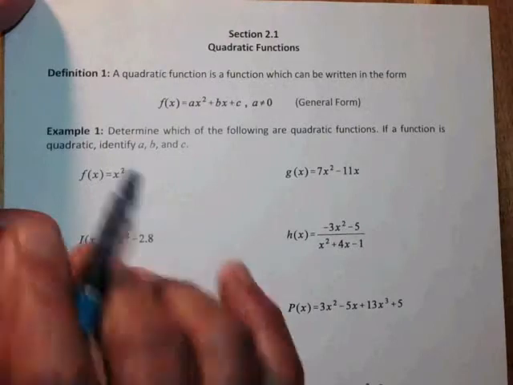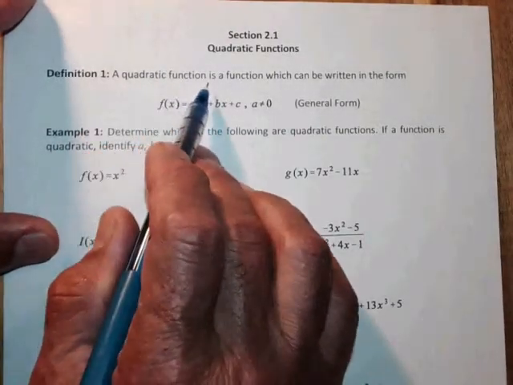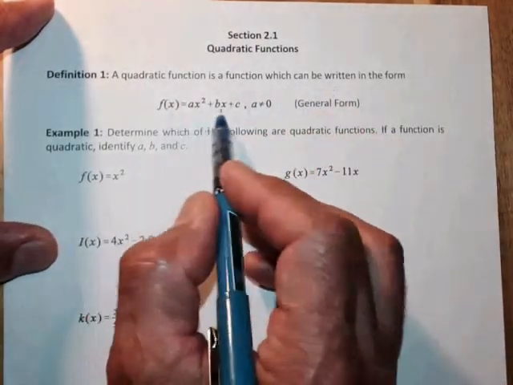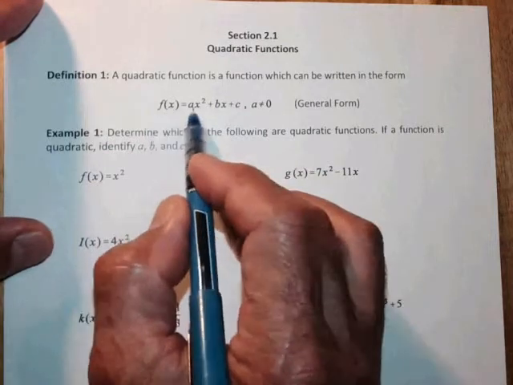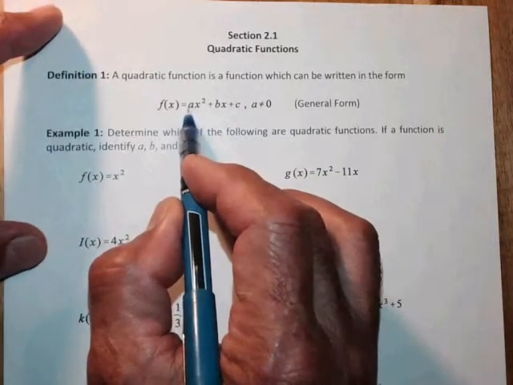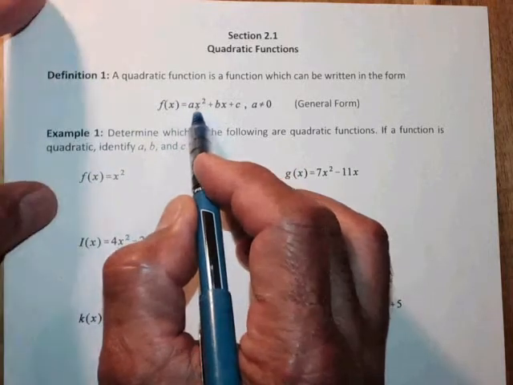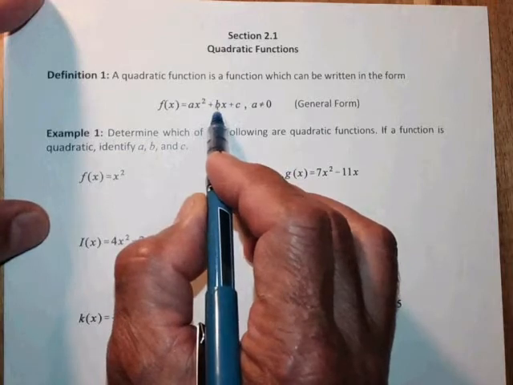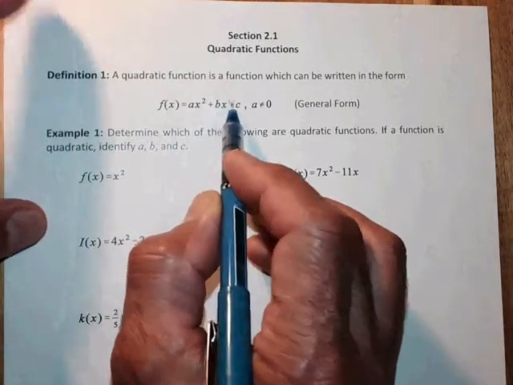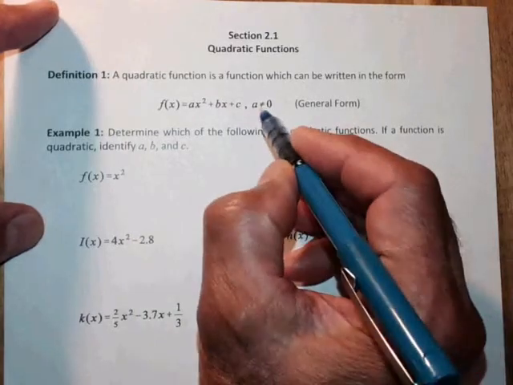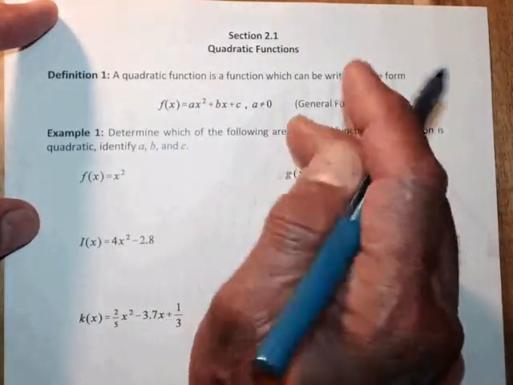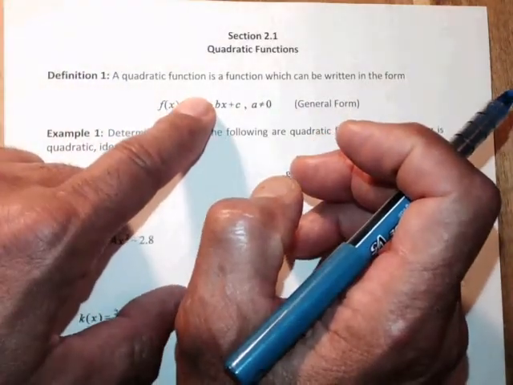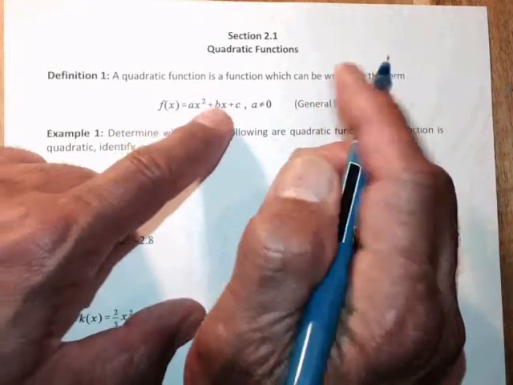Now here's a definition of a quadratic function. A quadratic function is a function whose equation can be written in this form: f of x equals some number a, any real number from minus infinity to infinity, times your variable x to power 2, plus another number b times x to power 1, and then c. And this a should not be 0, because if a were 0, this term wouldn't be there, and your function would become a linear function.